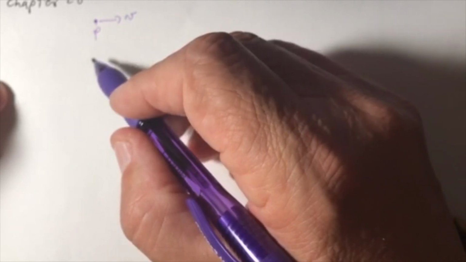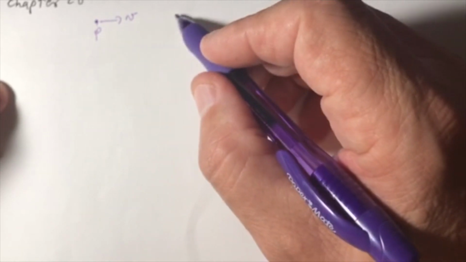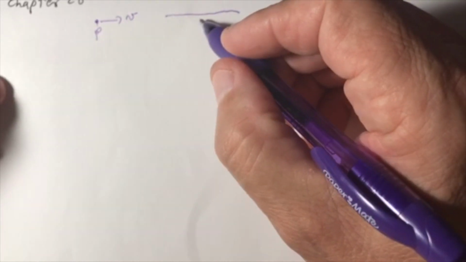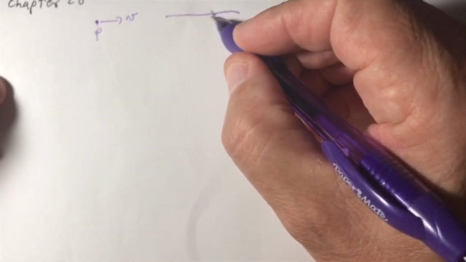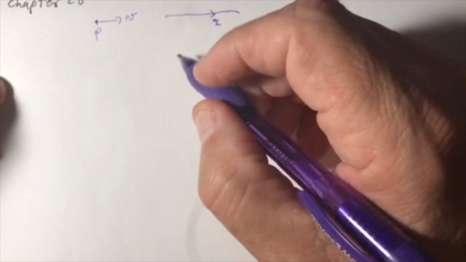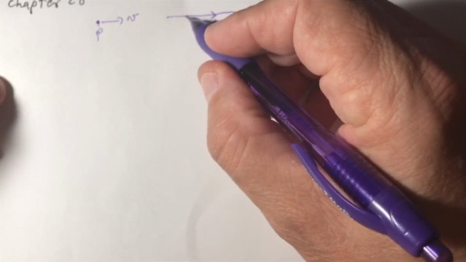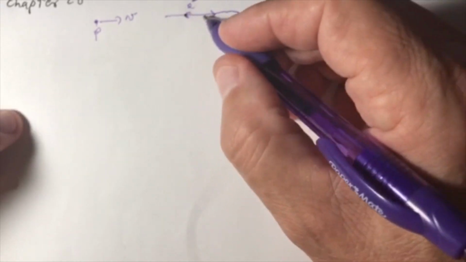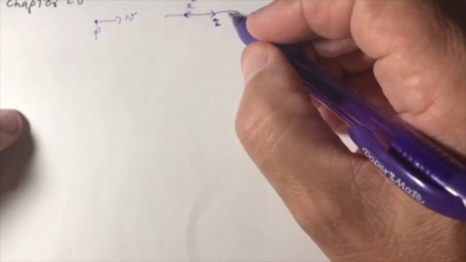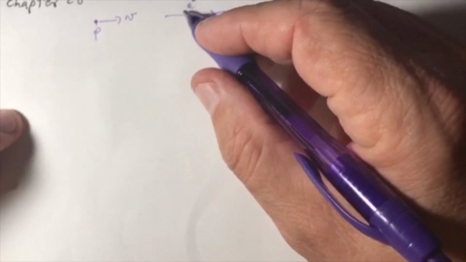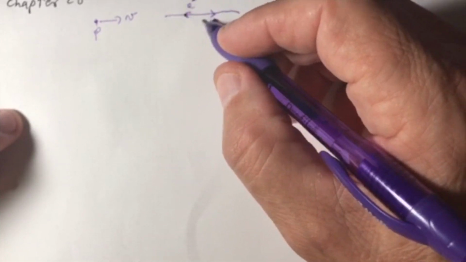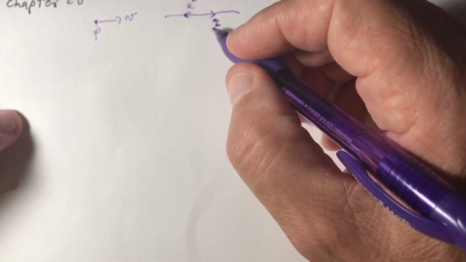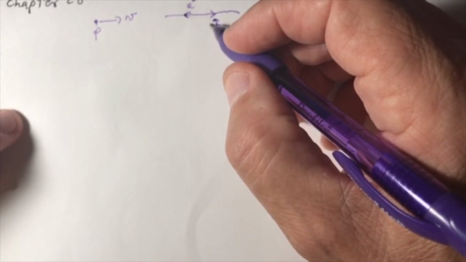Let's see, for example, if you have a wire. Here is a wire, and you have some current going this way. Here is the current I, and the electrons are going the opposite way. So the current I is going to the right. This motion of electrons produces a magnetic field. So it's easy to know the location of the magnetic field.